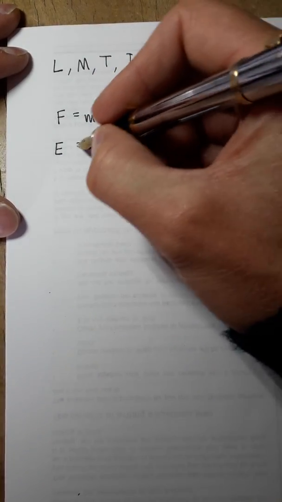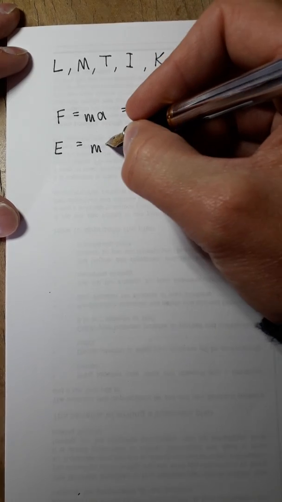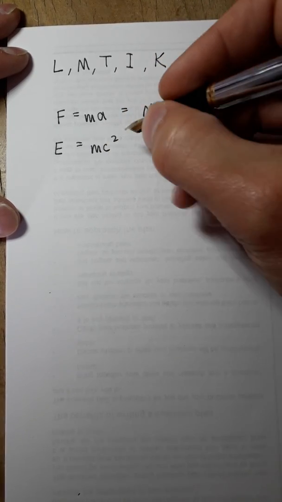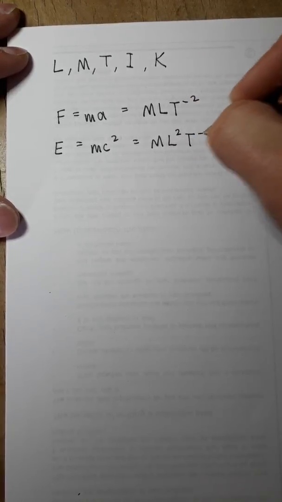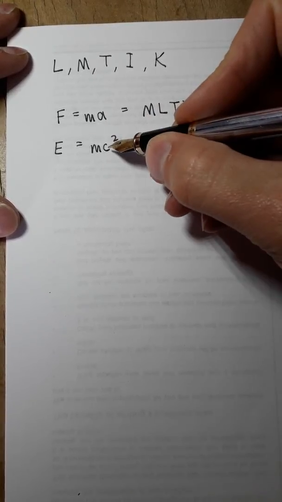Then whenever I deal with an energy, again this can be any kind of energy, I use mc squared. So that's mass, and this time it's speed, which is meters per second, but it's all squared. So the meters is squared and the per second is squared. Very small difference between force and energy.